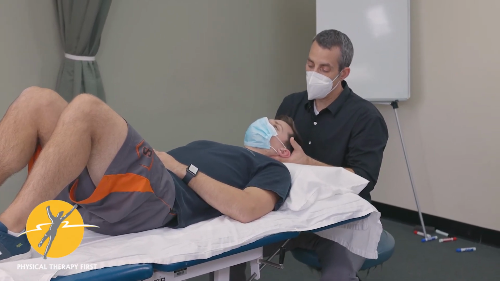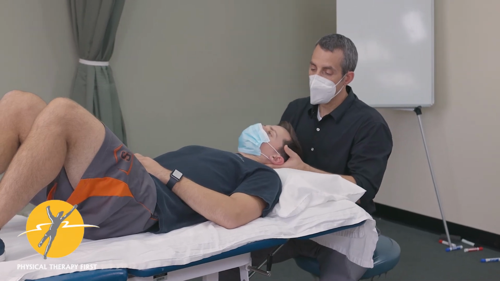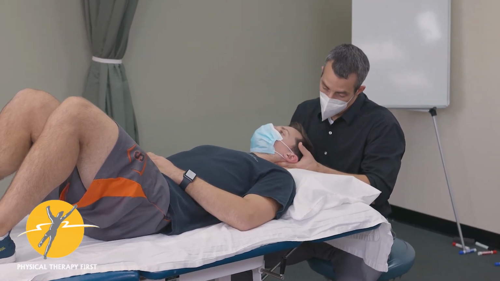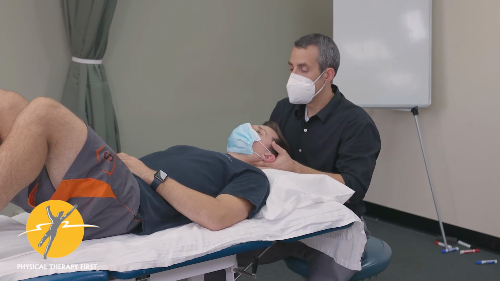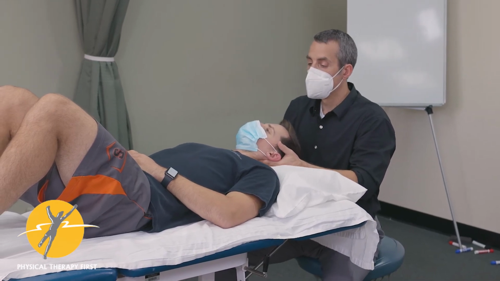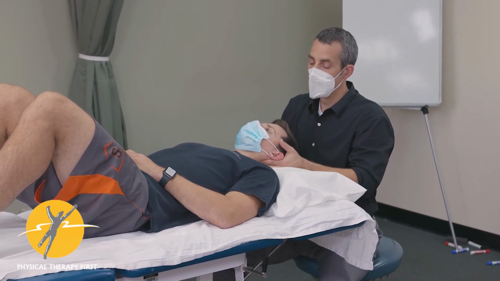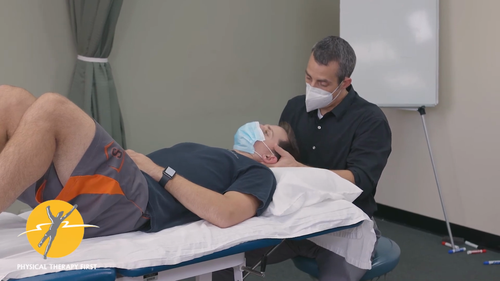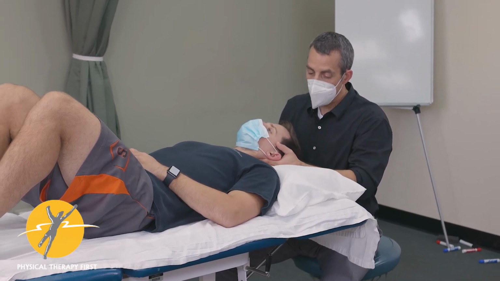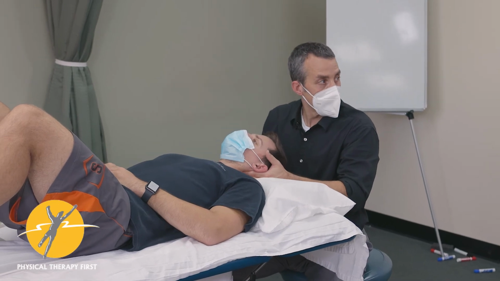Side bend your head to the left for me, please. Good, and relax. Side bend. And relax. Good. Side bend, nice. Extend and side bend. So now, and again. So now he's moving.